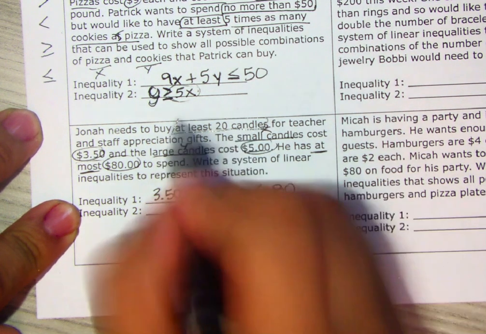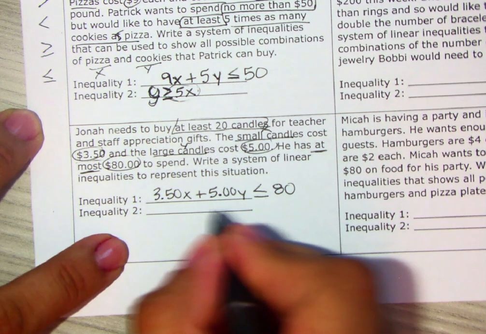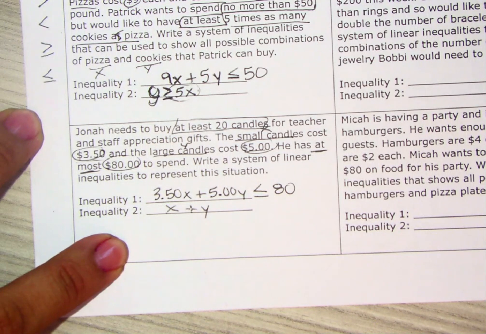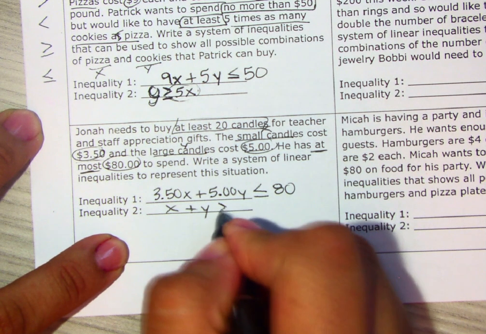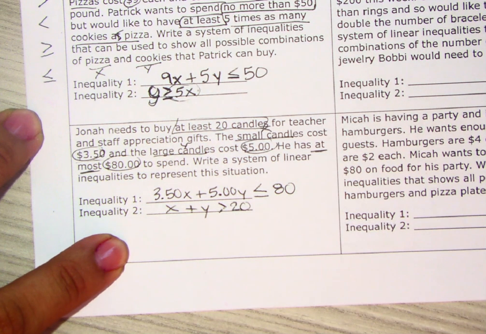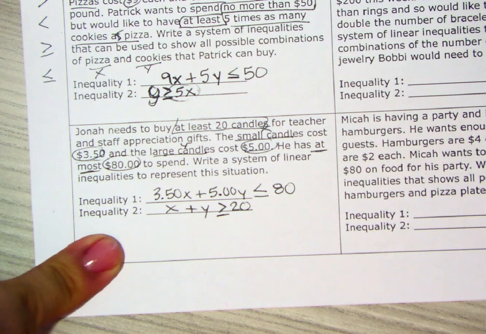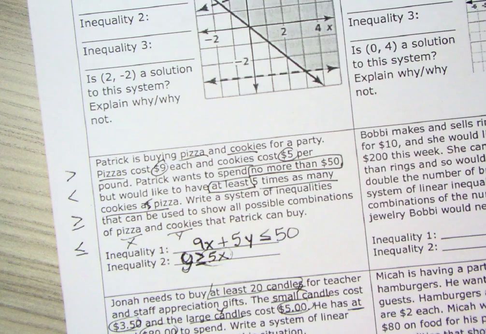The next one has to be at least 20 candles. If you want to buy at least 20 candles, you have to have more, so more than 20. So x plus y, whatever amount of candles you buy of each, has to be at least 20. Could it be 20? Yes, because it has to be at least 20. So that's how you'll write a system of inequalities given a word problem.